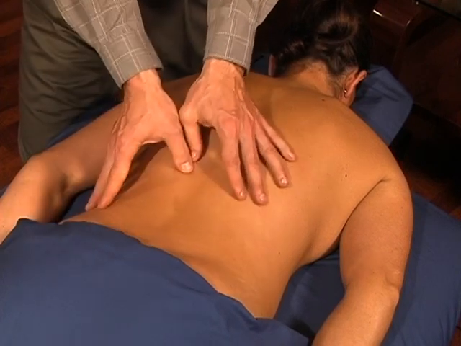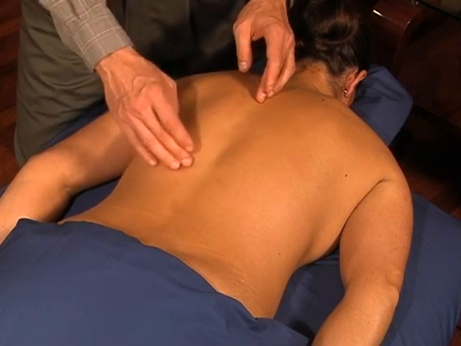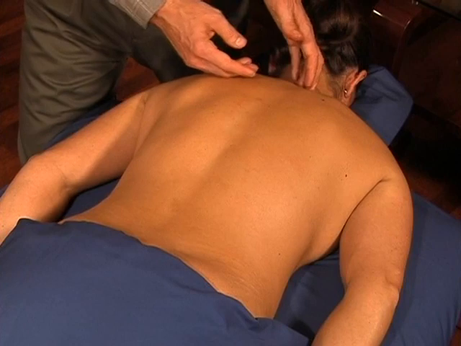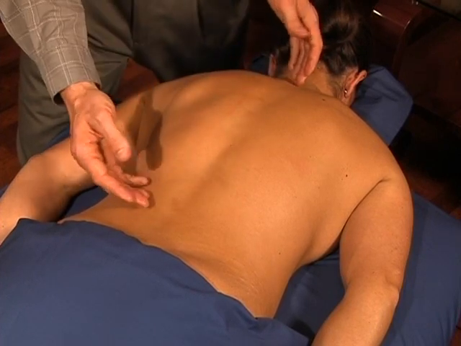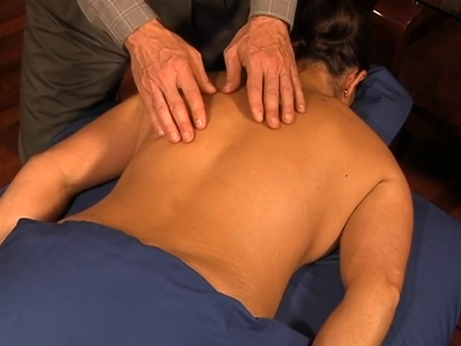This can be repeated several times to make sure you've gotten good, efficient pressure throughout the length of those muscles in the lamina groove. This technique can also be applied not only from a superior to inferior direction, but could also be done from an inferior to superior direction as well, if that hand position is preferable.